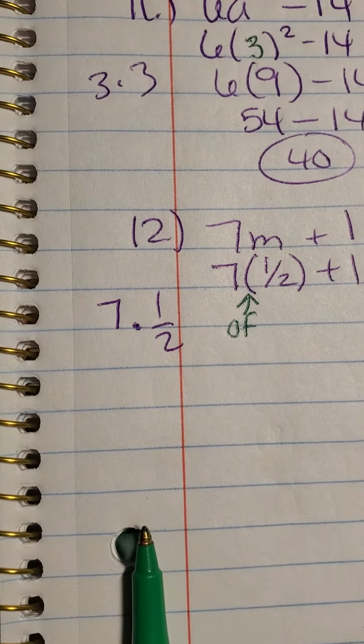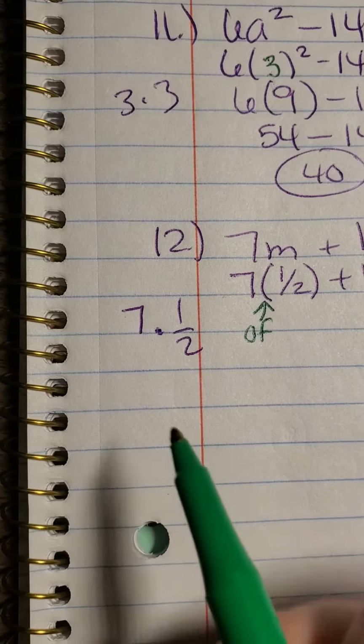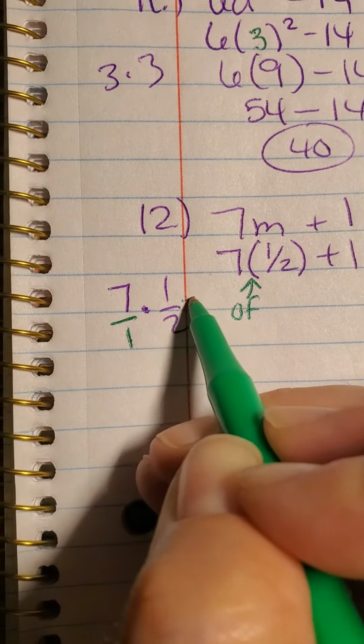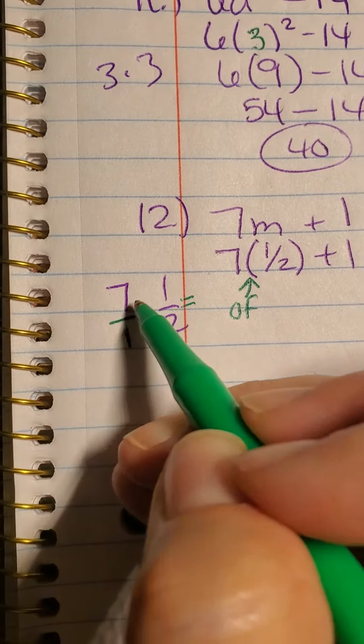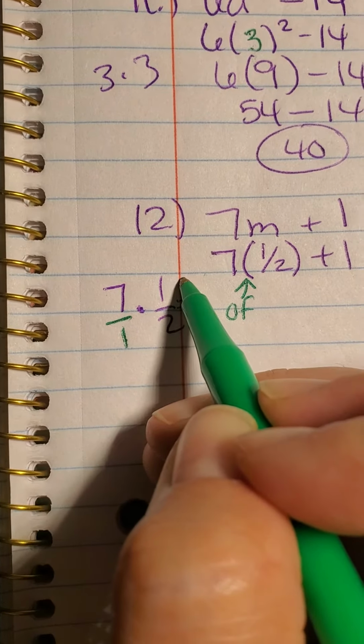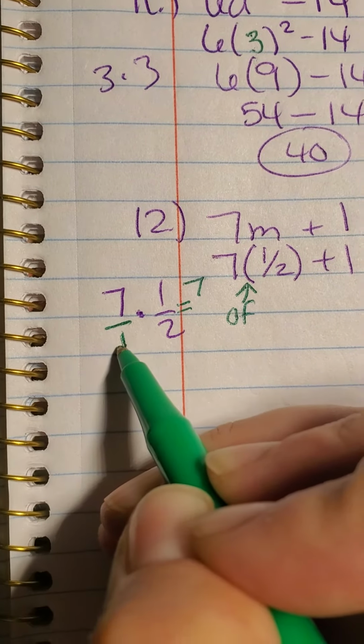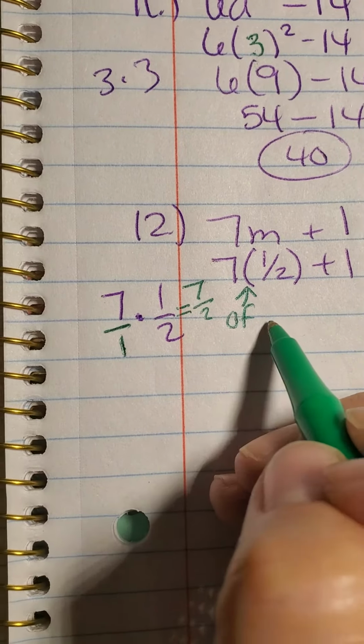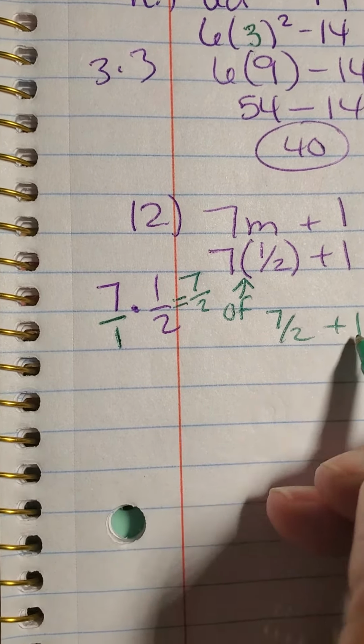If you're multiplying fractions, you have to have 2 fractions. How do I make a whole number into a fraction? Yeah, put it over 1. 7 times 1, multiply, just fly right by. You don't have to have a common denominator. So fly by on the bottom, 1 times 2, 2. So that gave me 7 halves plus 1.